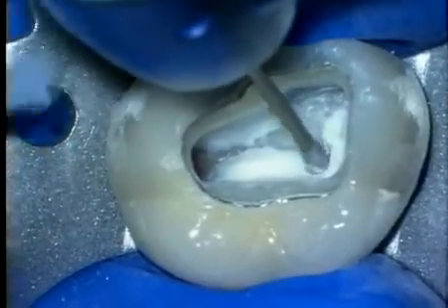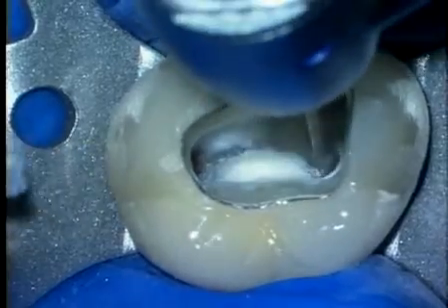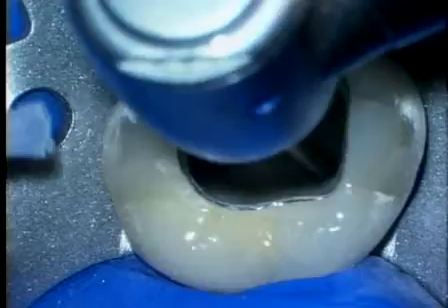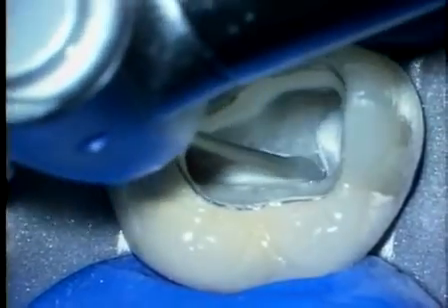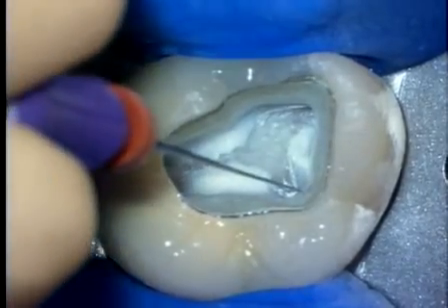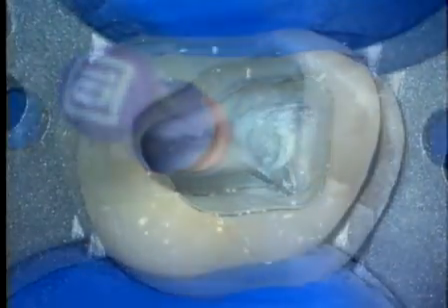Gates Gliddens can be used in an orbital arc to face off and flare the orifice. We use the belly of the GG to further refine and blend the coronal aspect of the canal into the axial walls. This allows the instruments now to pass easily down the wall, slide into the orifice to initiate cleaning and shaping procedures.